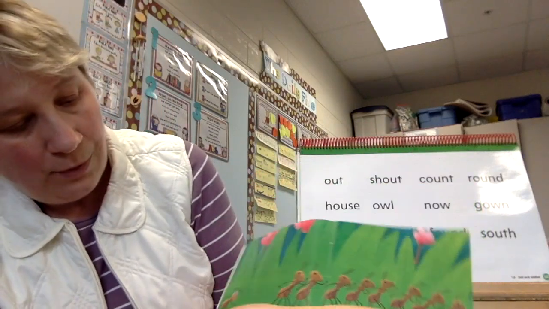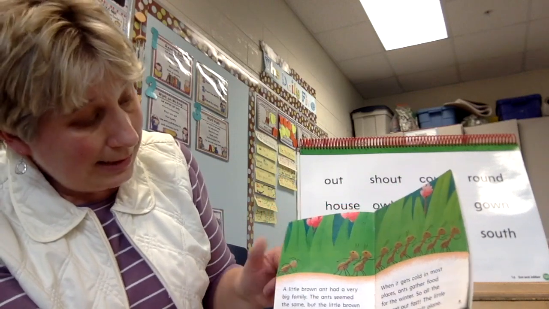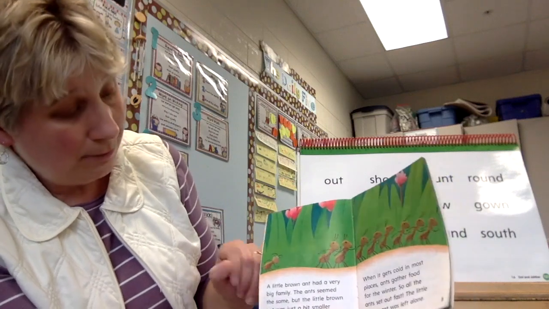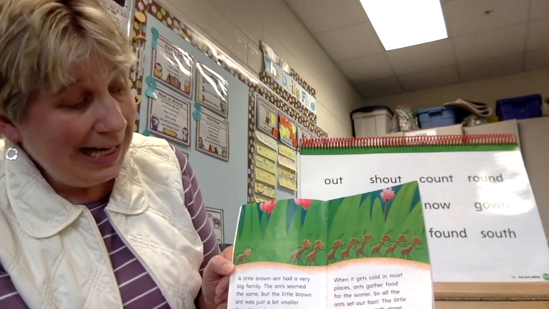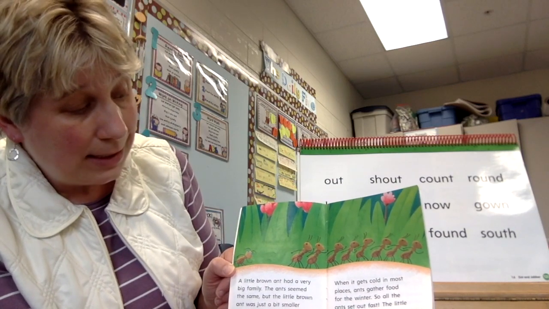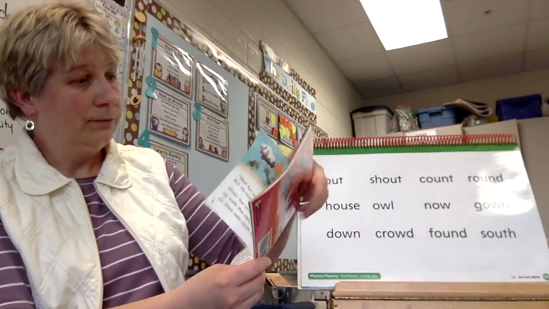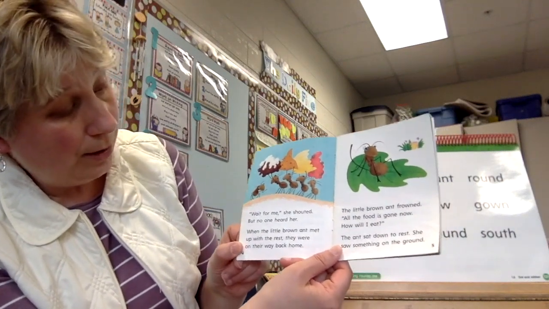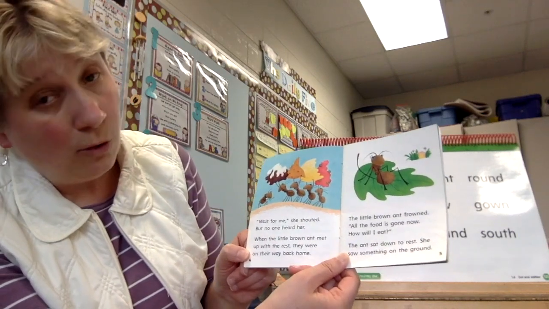The little brown ant had a very big family. The ants seemed the same, but the little brown ant was just a bit smaller than the rest. When it gets cold in most places, ants gather food for the winter. So all the ants set out fast. The little brown ant was left all alone. "Wait for me," she shouted, but no one heard her. When the little brown ant met up with the rest, they were on their way back home.